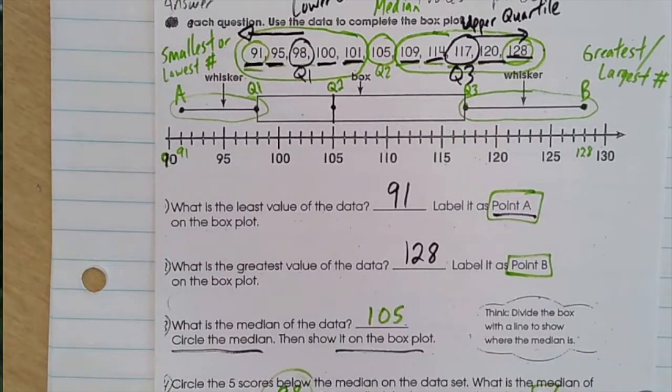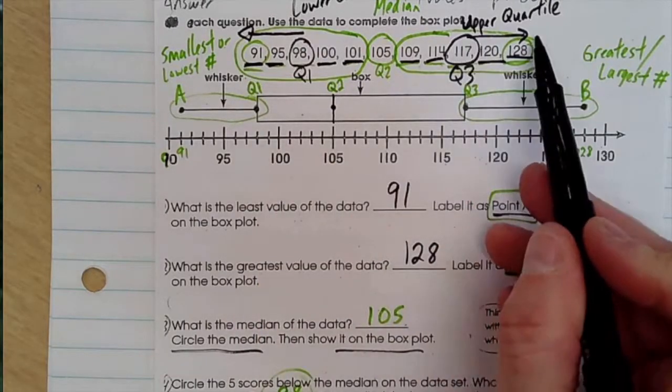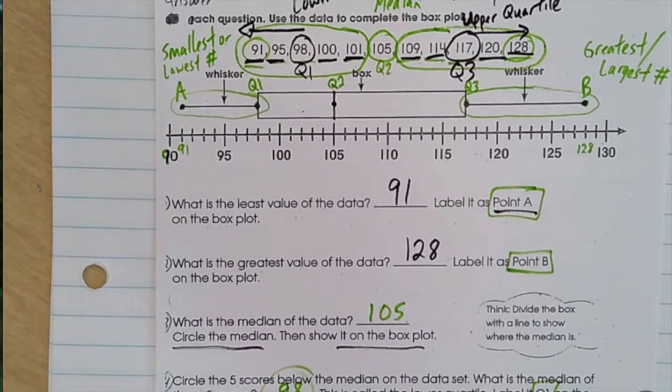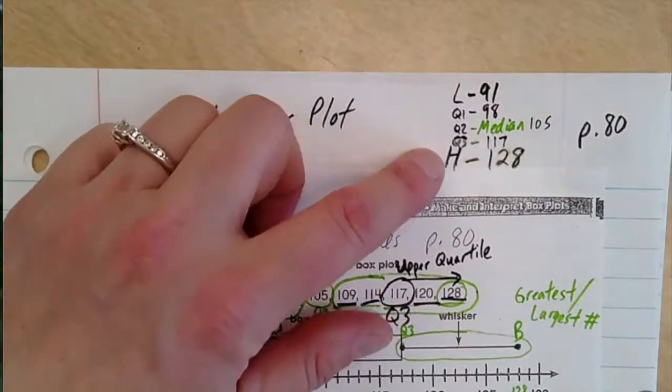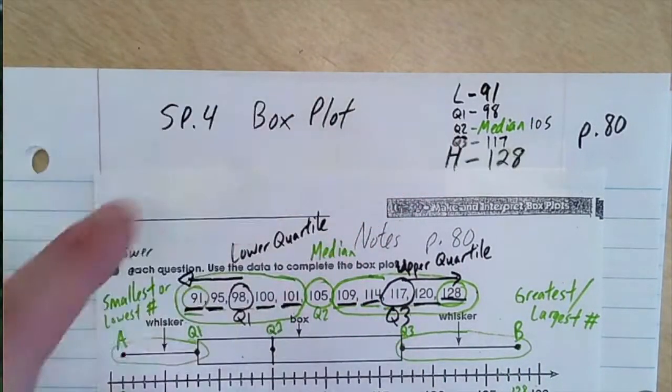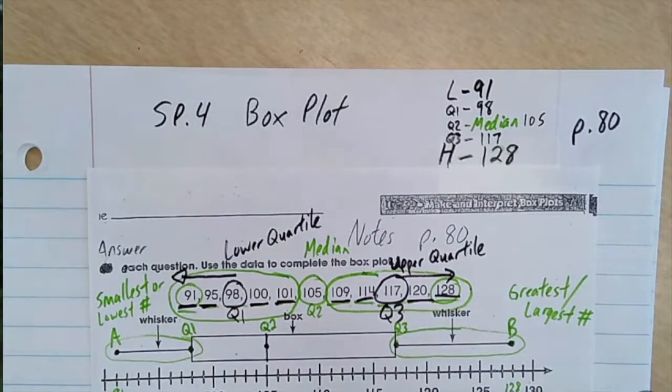So it's like those whiskers represent these circles out. So you break down your data into quartiles. We'll do some more practice with box plots, but it's really important that you know it's your lowest, highest, quartile 1, 2, and 3. And that's what you have to do with your data once you put it in least to greatest order.